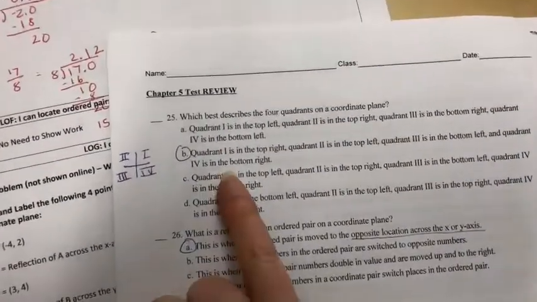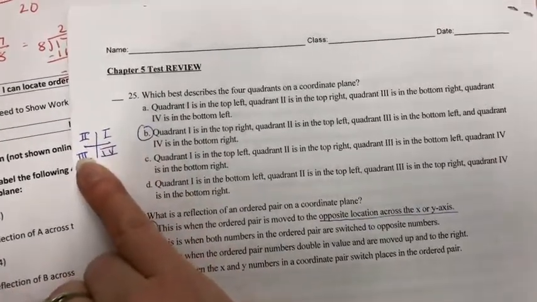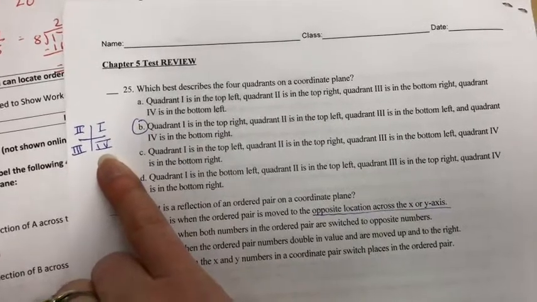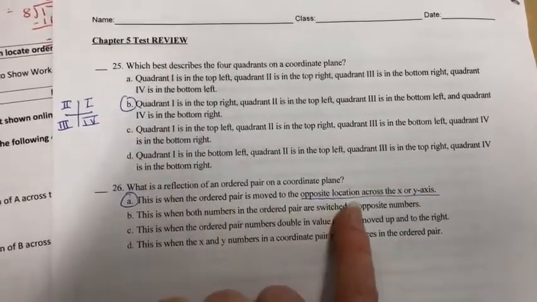25, quadrant. 1 is in the top right, 2 top left, 3 bottom left, 4 bottom right. And a reflection is when the ordered pairs move to the opposite location across the X or Y axis.